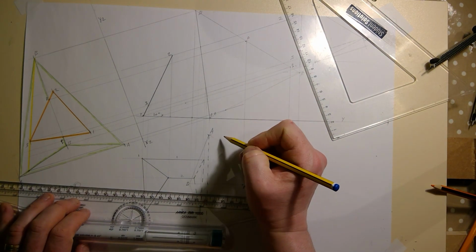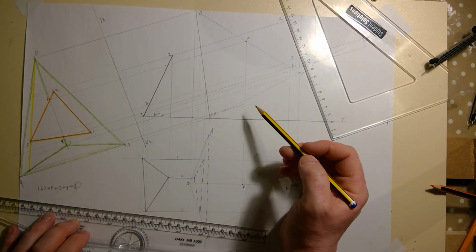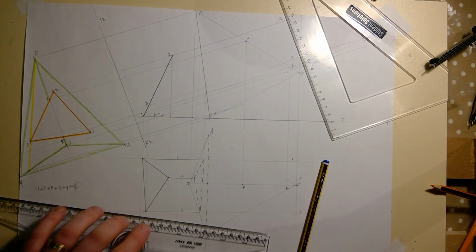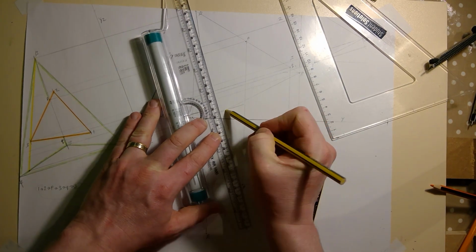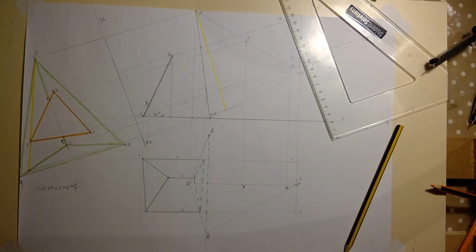So that's it there. Okay, and that's joined to point B over here. I'm going to do the same over here. I'm going to join this to point B up there at the top. I use my yellow again because I used it in that view, so I'm going to use it in this view. Okay, so that's that drawn in there.